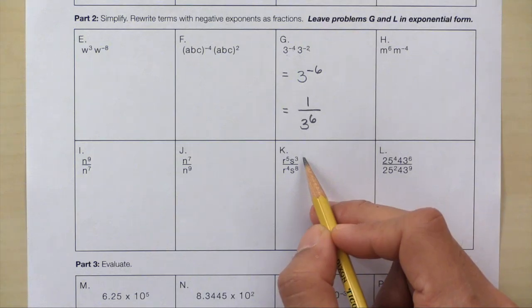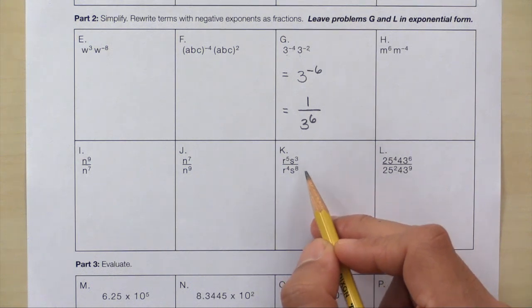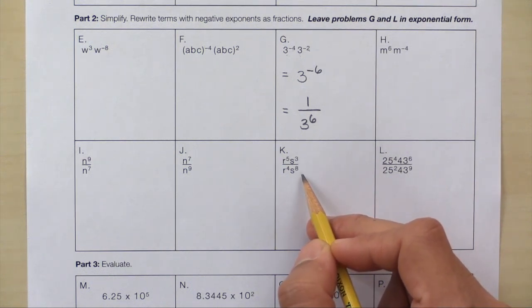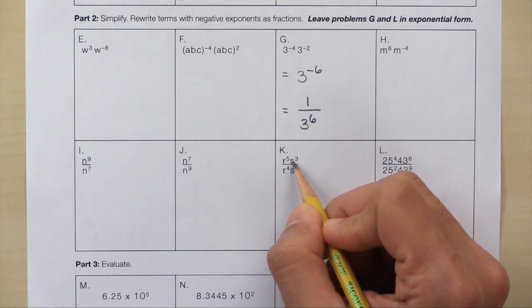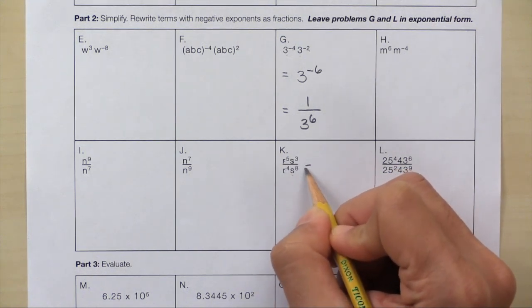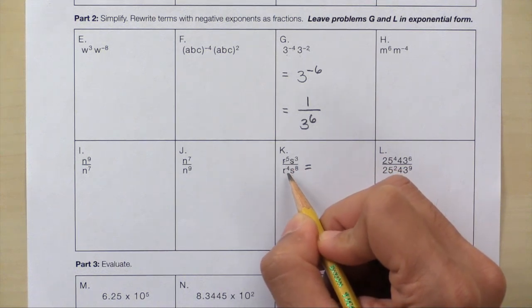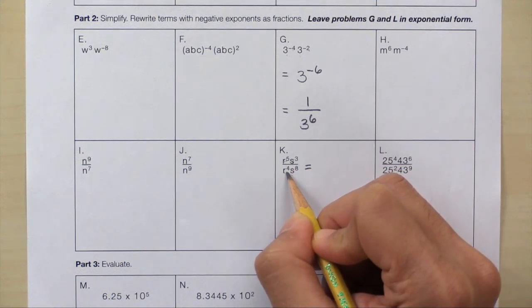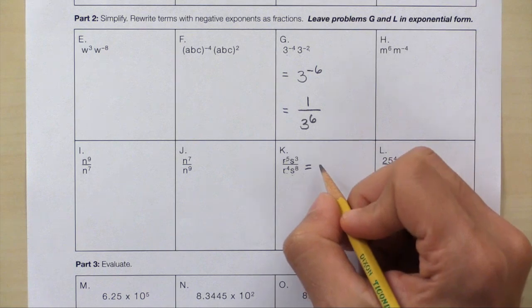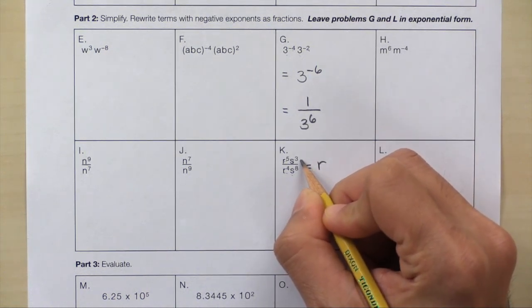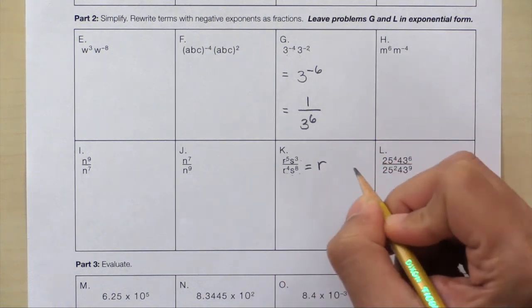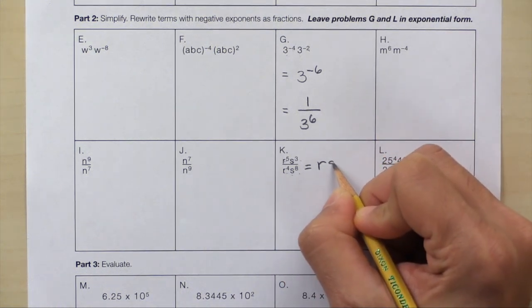Let's go over box K. R to the 5th, S to the 3rd, divided by R to the 4th, S to the 8th. Let's take care of base R first, then we'll take care of base S. R to the 5th divided by R to the 4th equals R to the 1st power, or just R. S to the 3rd divided by S to the 8th equals S to the negative 5th.